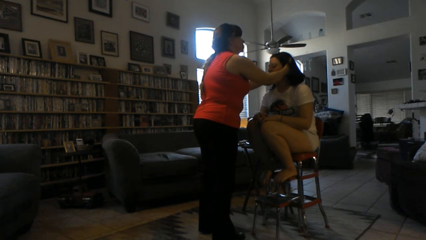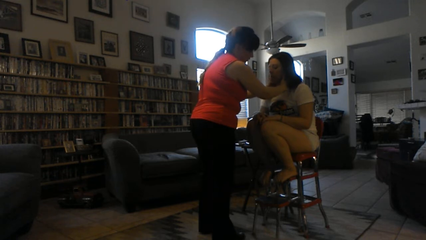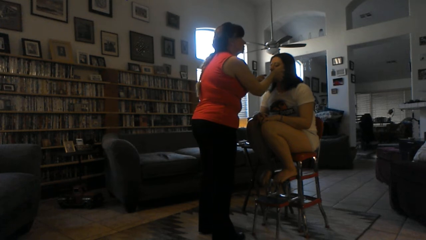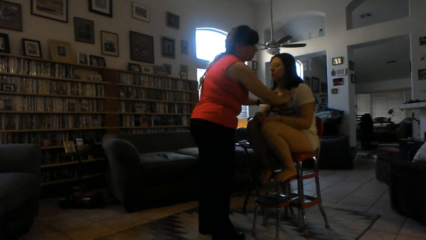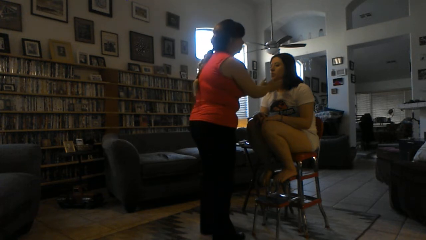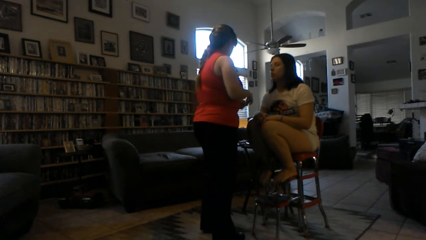Feeling for occipital lymph nodes, posterior cranial lymph nodes, anterior, tonsil, submandibular, supraclavicular. I don't feel any lymph nodes enlarged, but her thyroid is midline. I don't feel borders or any lymph nodes. Good.